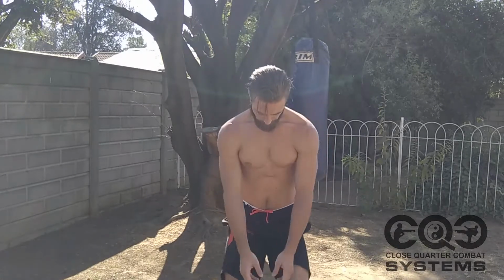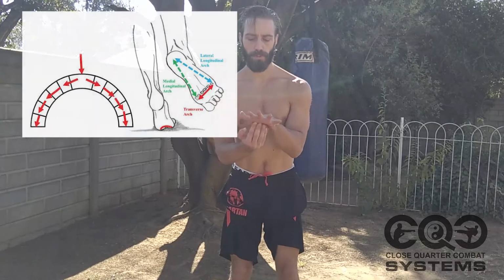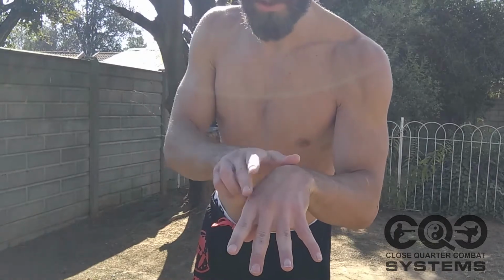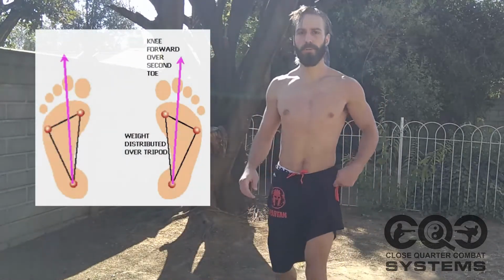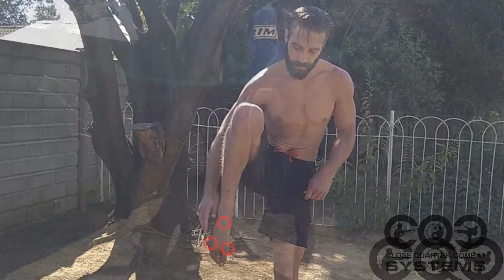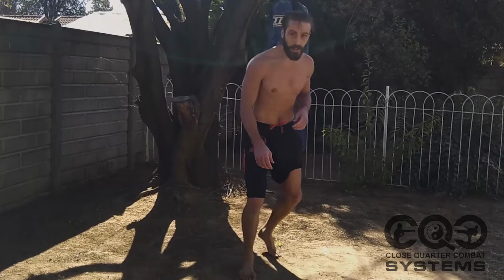Right, vertical weight distribution. So, weight under the ball of your foot in this arch, weight distribution in your foot across your pinky bone and your big toe bone. So, there. Even weight distribution.